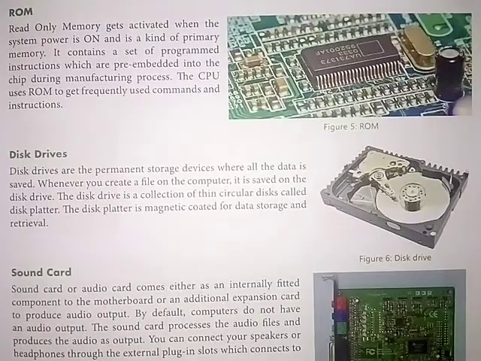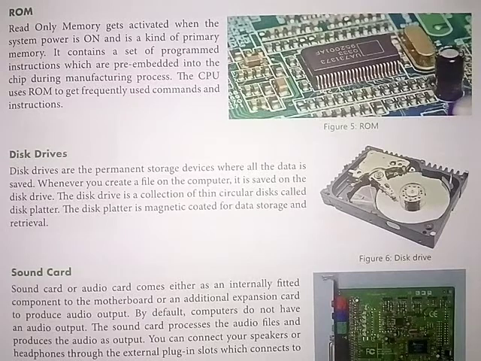ROM. Read-only memory gets activated when the system power is on and is a kind of primary memory. It contains a set of programmed instructions which are embedded into the chip during manufacturing process. The CPU uses ROM to get frequently used commands and instructions.